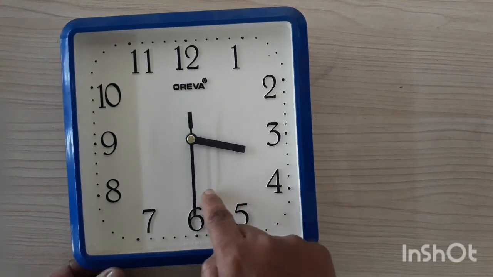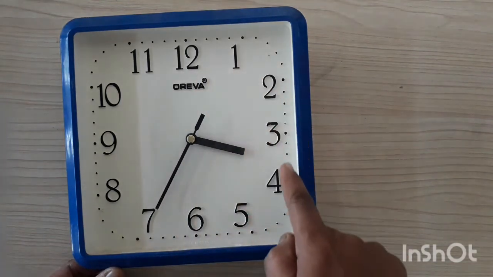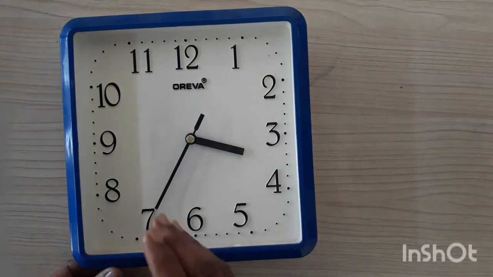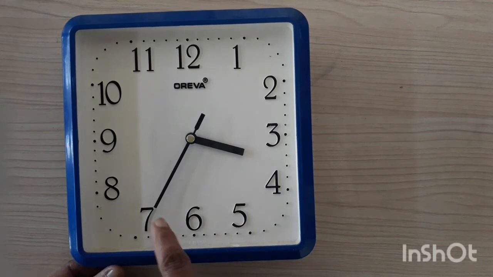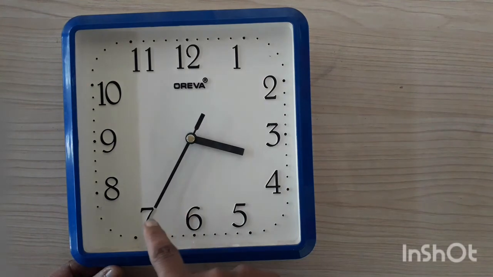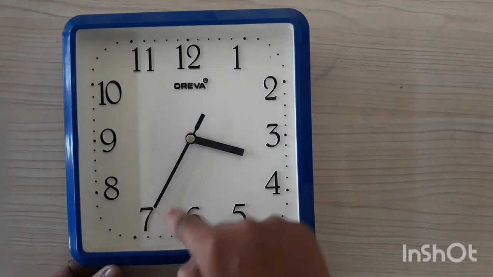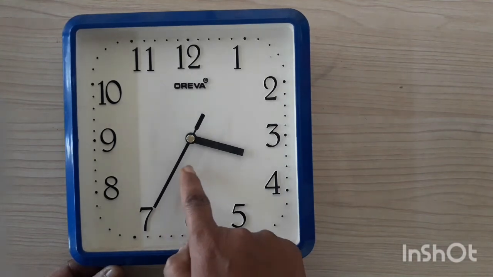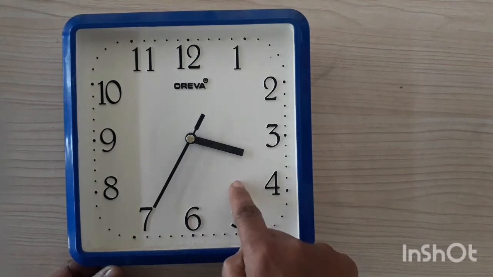Now when you come here, you have covered more than half. Now you can speak in two ways. You can say it is 35 minutes past 3. Okay, 7 5s are 35. In digital form, you can write it as 3 colon 35.